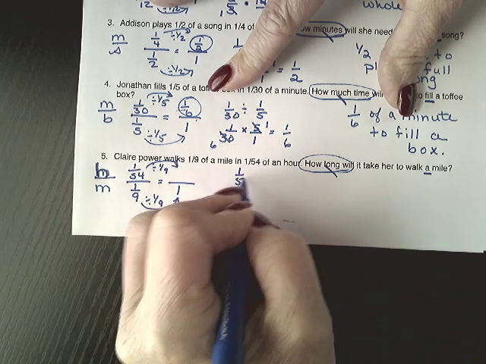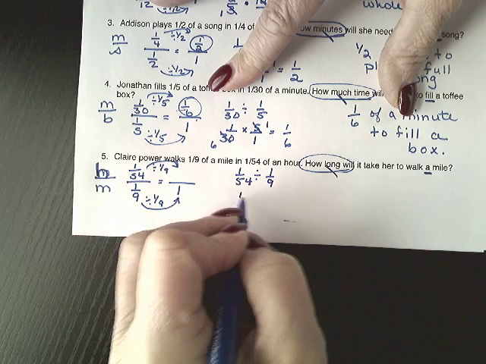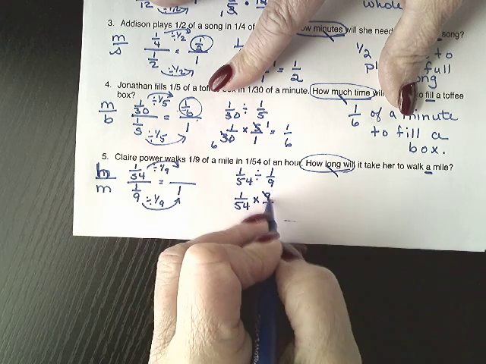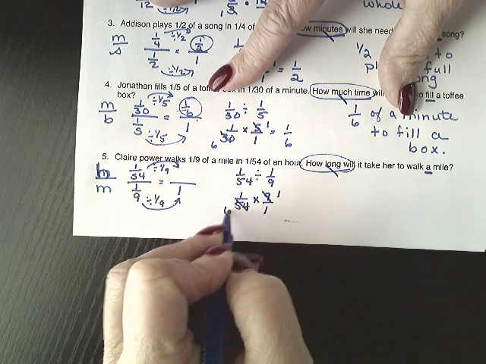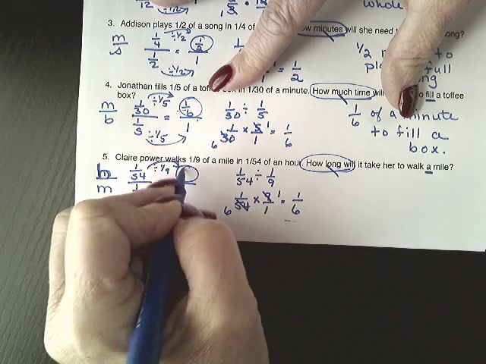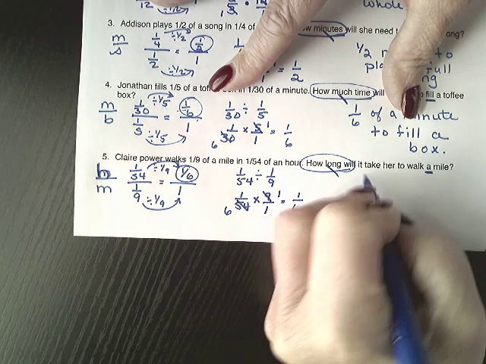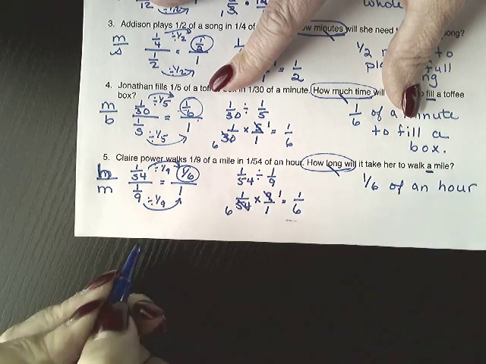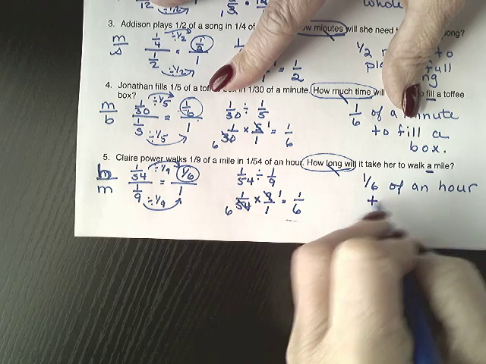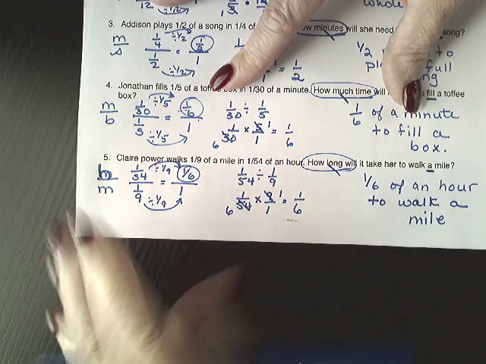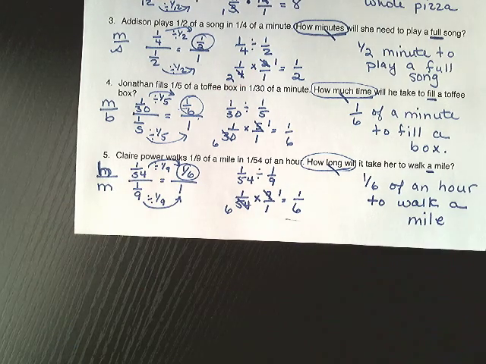So 1 over 54 divided by 1 over 9. 1 over 54 times 9 over 1. 9 divided by 9 is 1. 54 divided by 9 is 6. Again, 1 over 6. So if I put that up here, all I need to do is to look at my labels. So 1/6 of an hour to walk a mile. So everything that I have put on these papers for solving word problems, that's what you are going to have on your paper as well.